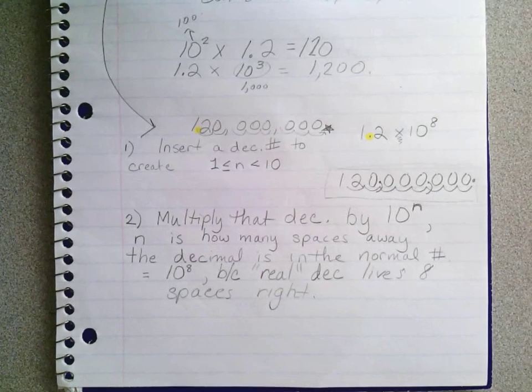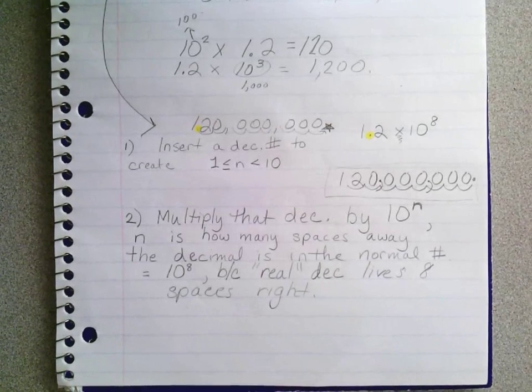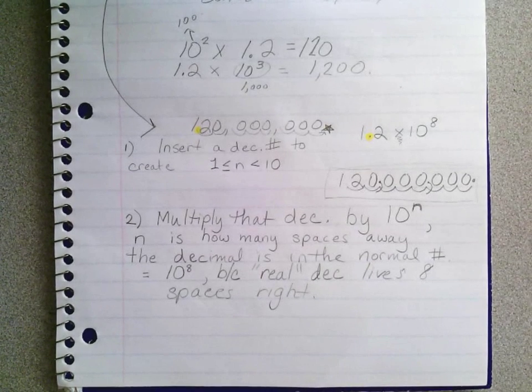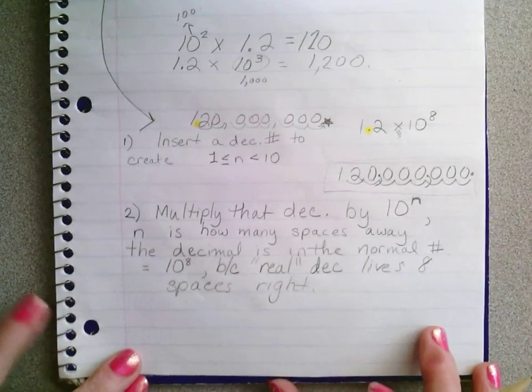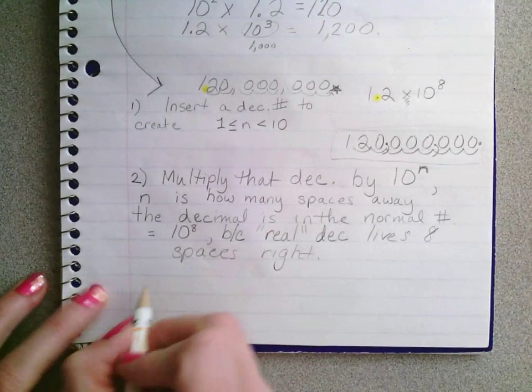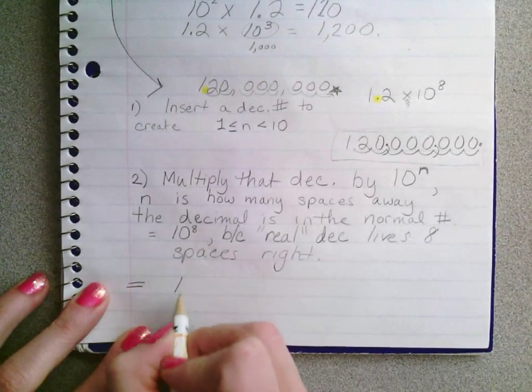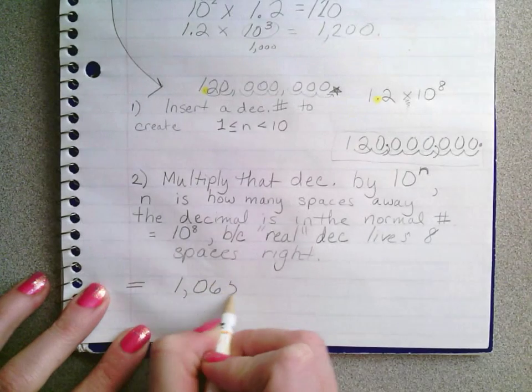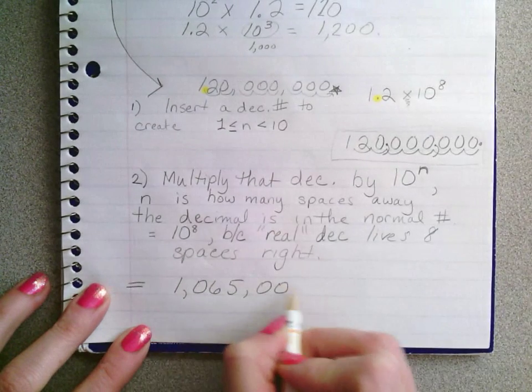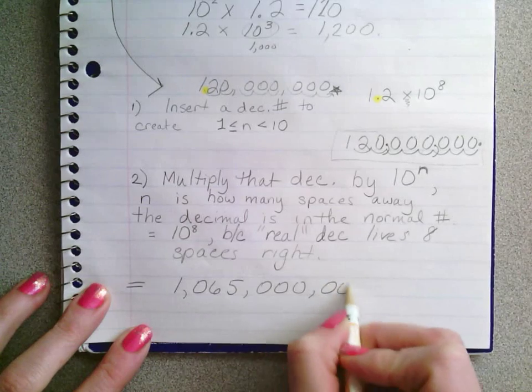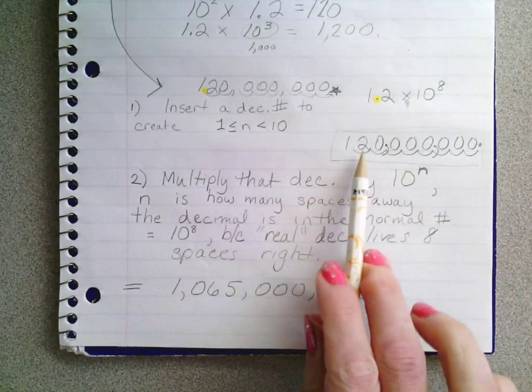Let's do another one. Here's another example. It's not in your book anywhere. 1,065,000,000. Now this one was rather easy.